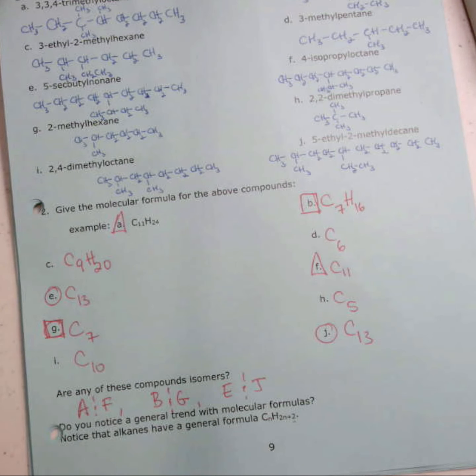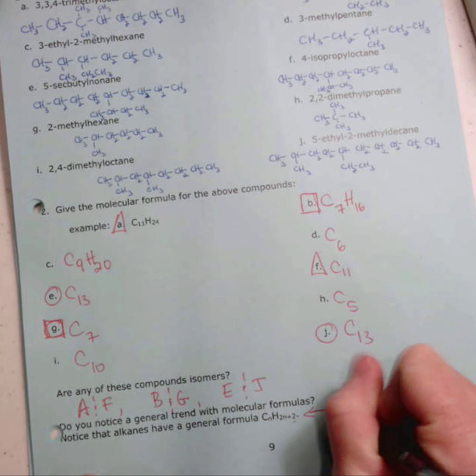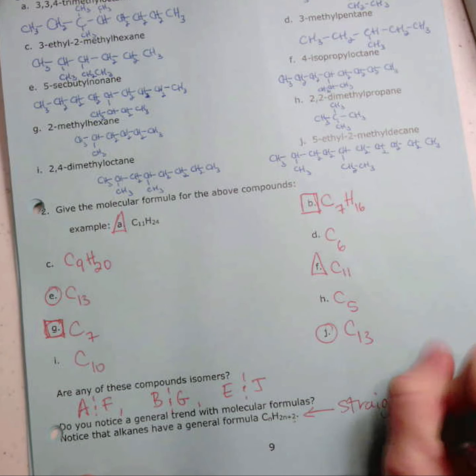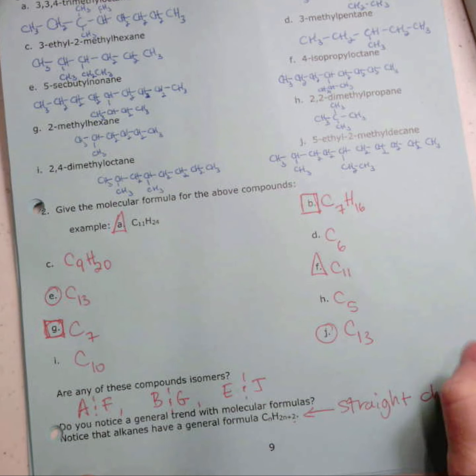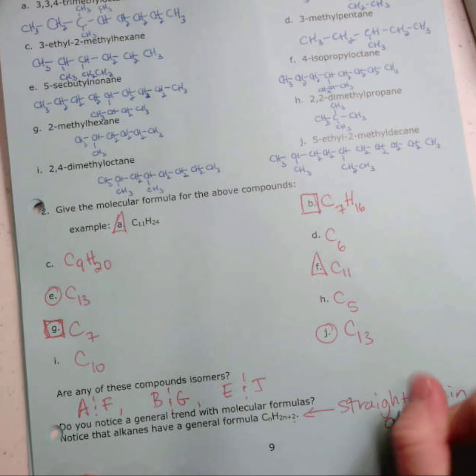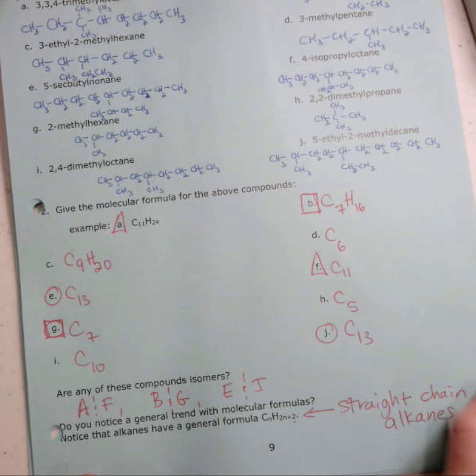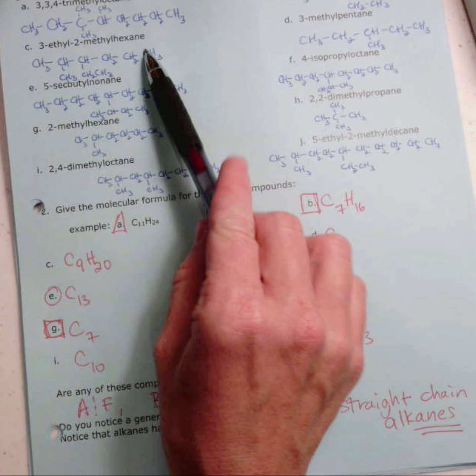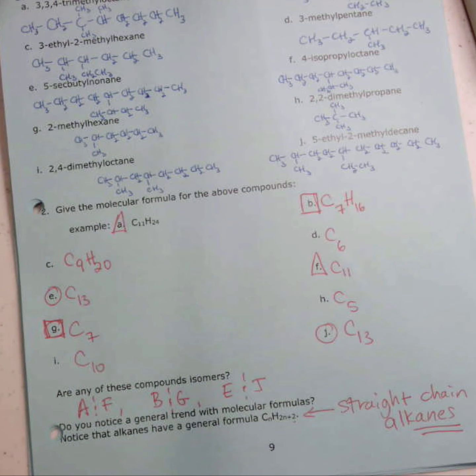So this formula applies for straight chain alkanes. Key here, alkanes, okay? And if you're asked if something's isomer, I would first and foremost count up carbons and not waste your time on hydrogens. If it's a straight chain alkane, then you can come up with this formula.